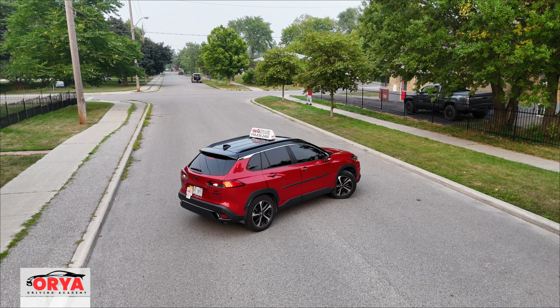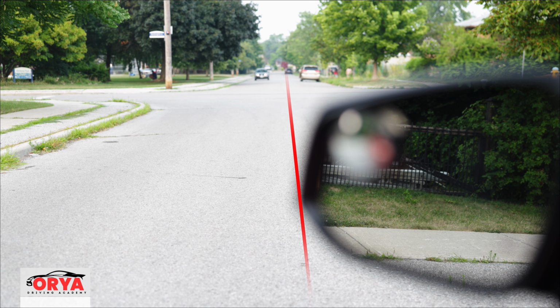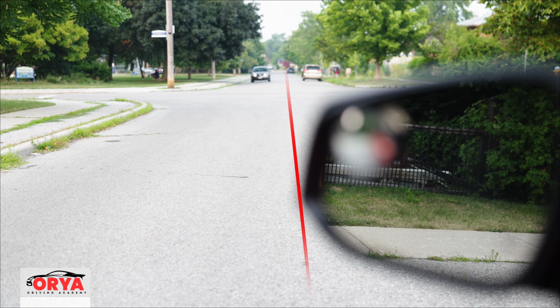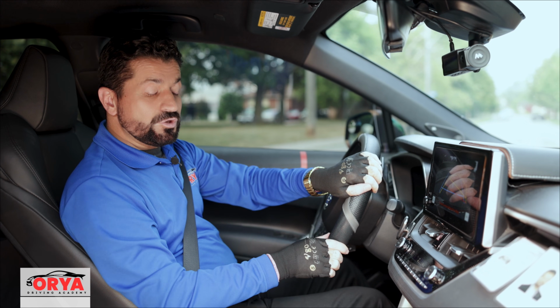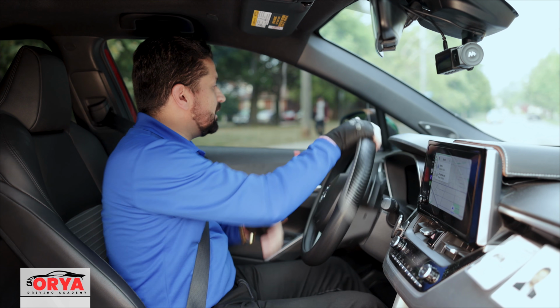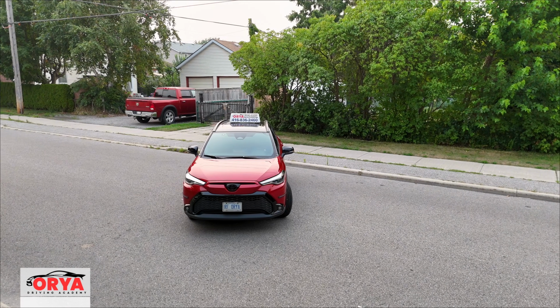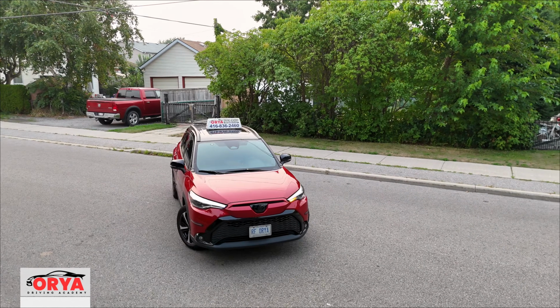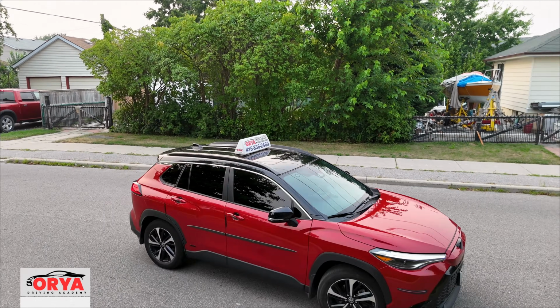You go back until your left side mirror is in the middle of the road, and then you come to a complete stop again. Again, the first thing you do is change the gear to drive. Look right, left, signal to the left, turn your wheels to the left, and then you go. This is a complete 3-point turn for you guys.